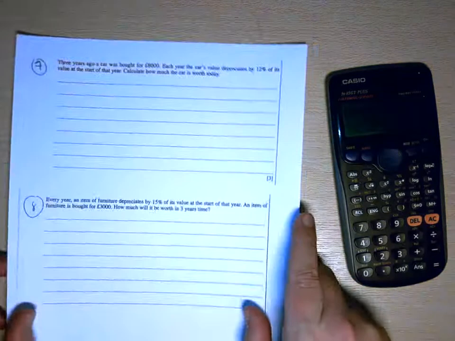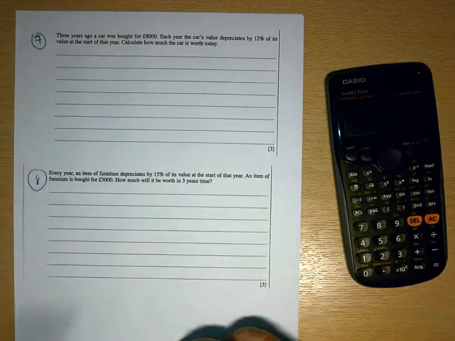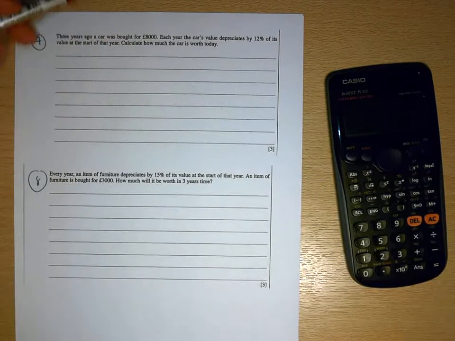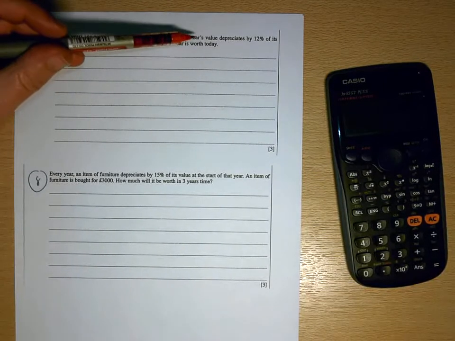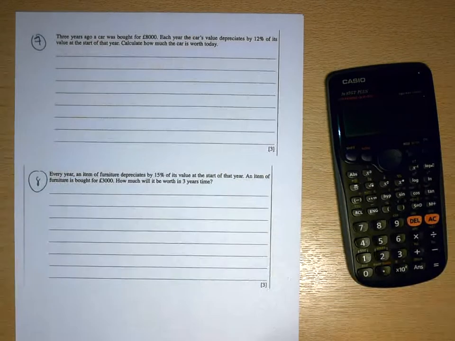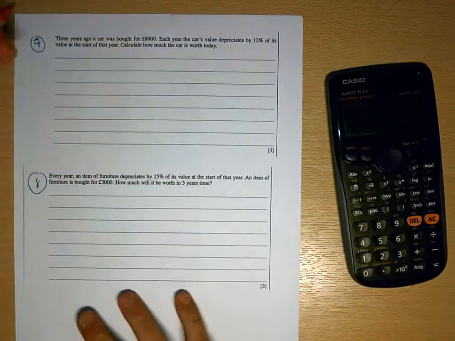So 2 more questions on depreciation. 3 years ago, a car was bought for £8,000. Each year the car's value depreciates, goes down by 12% of its value at the start of the year. Same thing.